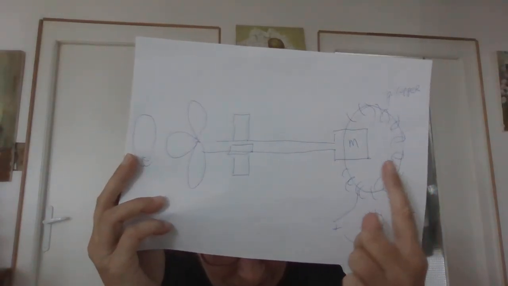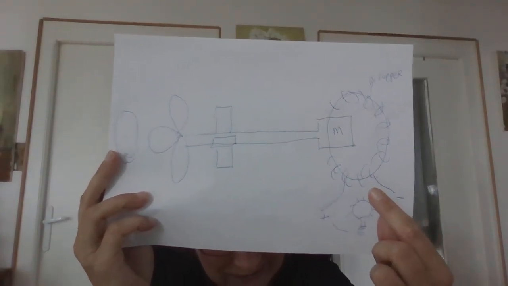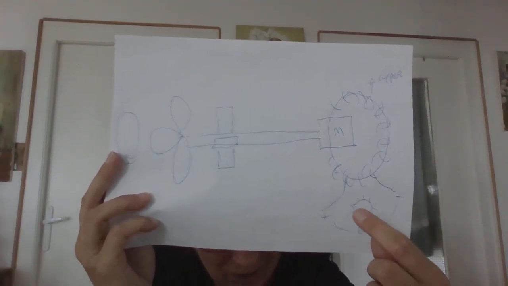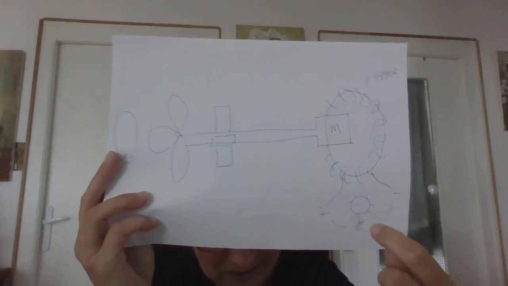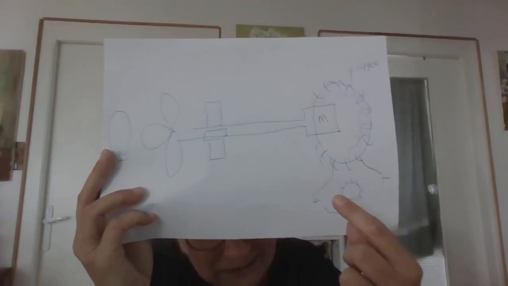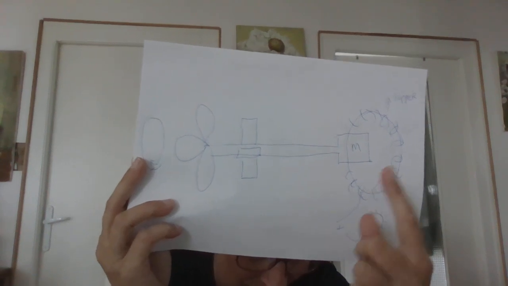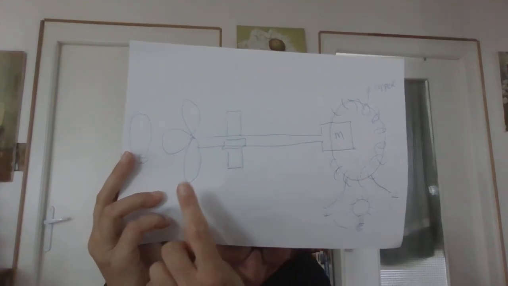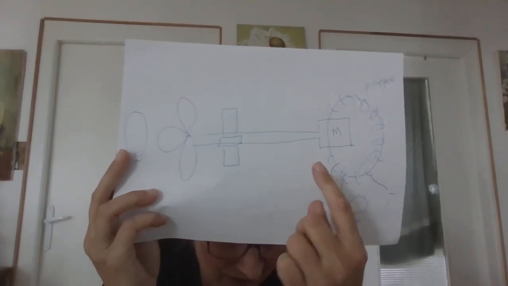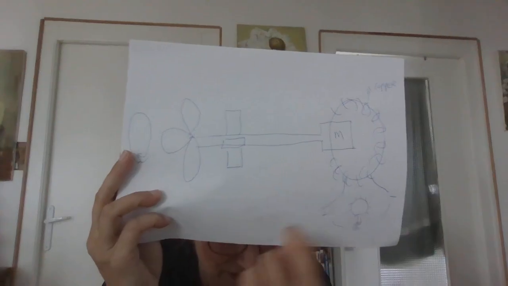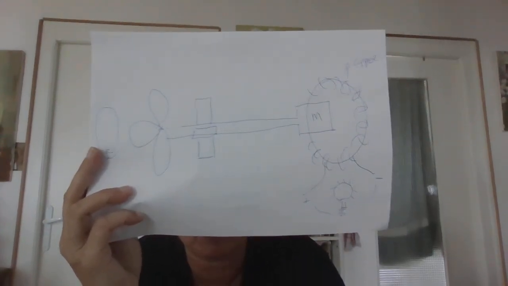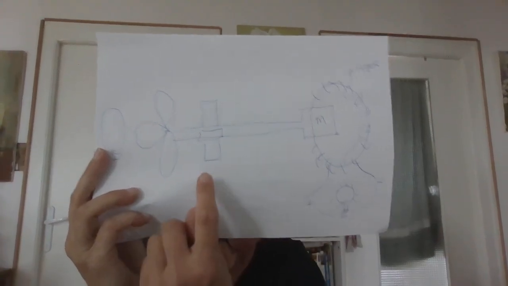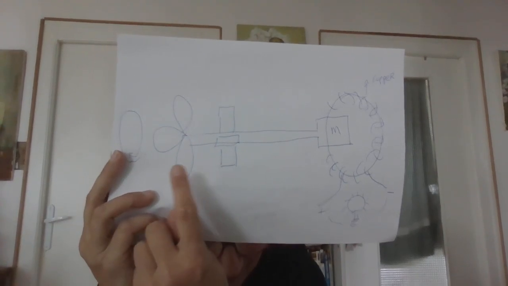So here, this round thing is a copper wire. And there are two wires coming out of this copper wire coil, a plus and a minus, and here's the bulb, which is shining. Now, inside this copper wire, there is a magnet on a stick. And as this stick turns, it turns the magnet, and as the magnet turns inside the copper coil, it produces electricity.